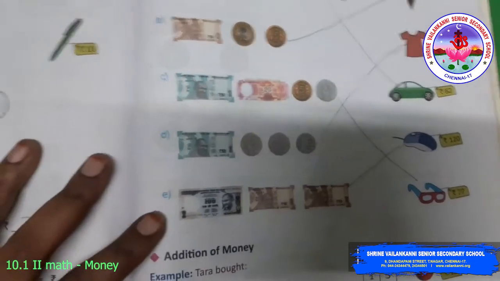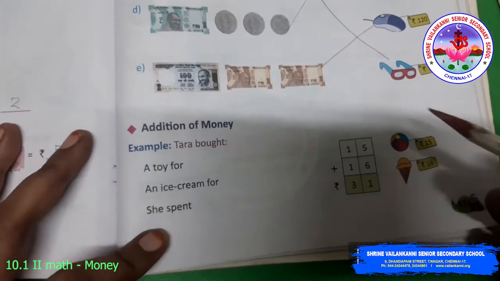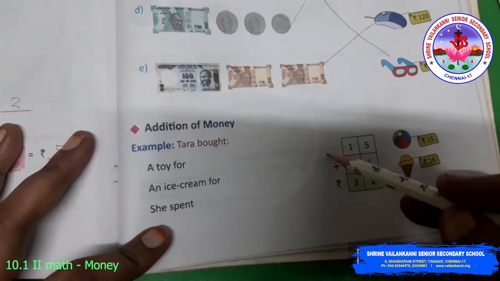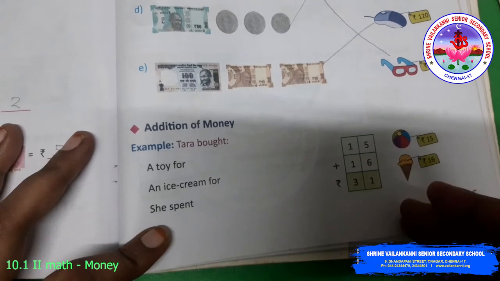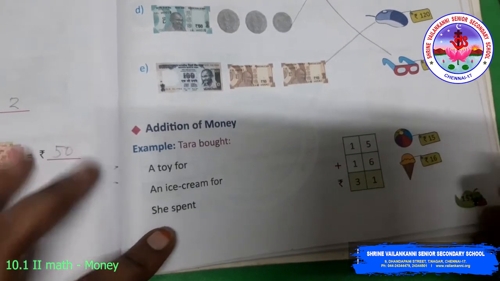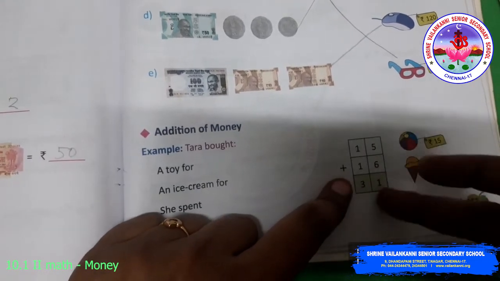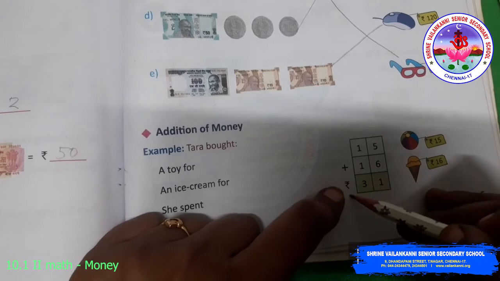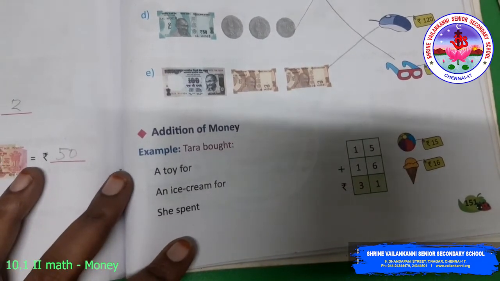Now we are going to see addition of money. The addition is the same concept that you do. Generally what addition you are doing, the same thing. But here the symbol is there. Otherwise it is just a number. So just add as if it is a number and just put this symbol. It will give you the amount you need.